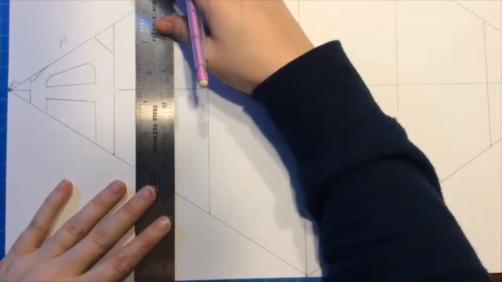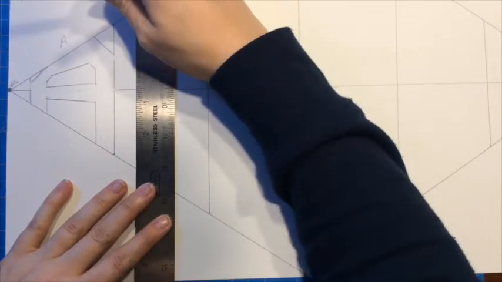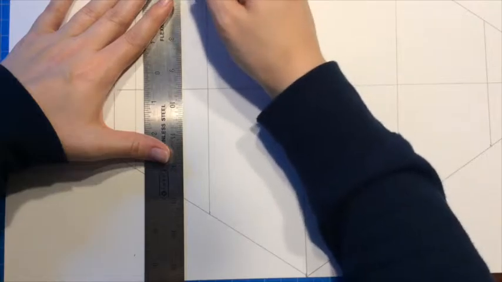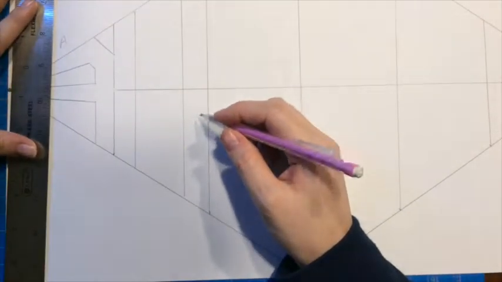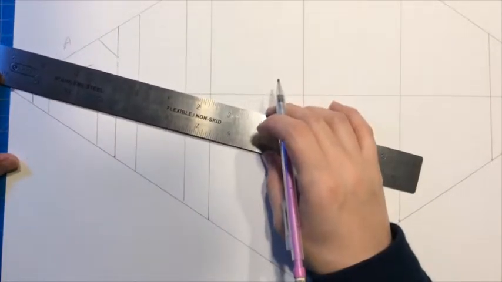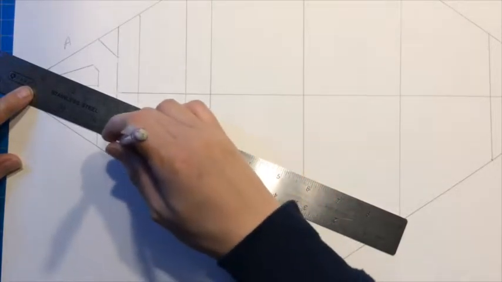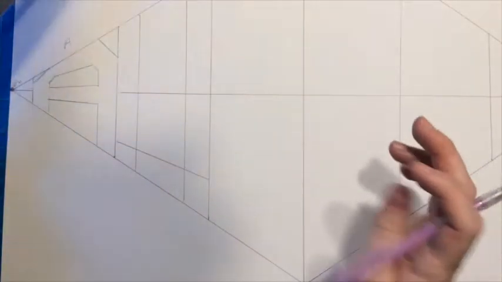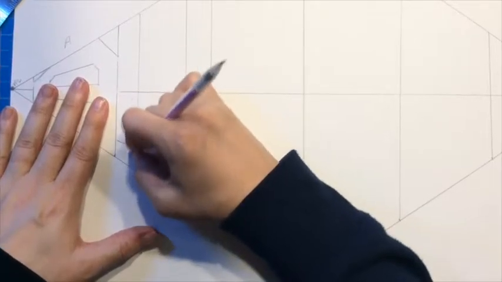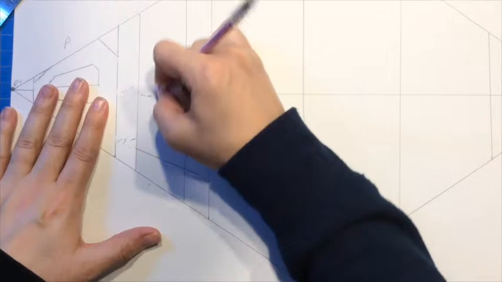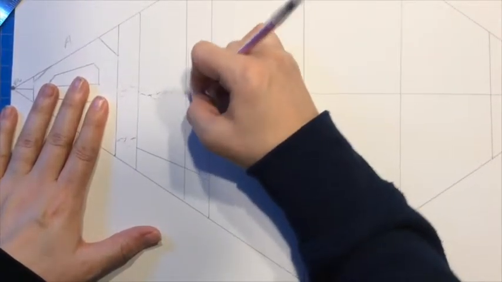Next, I'm going to work on my U. So for my U, again, I'm going to start with a vertical line on either side. I'm going to try and keep them similar in size. And then I need to add the line for the bottom of my U. So again, I line up with my left vanishing point, and I go ahead and draw the line for the bottom of my U. And again, I can go in and erase any of those lines that I no longer need.